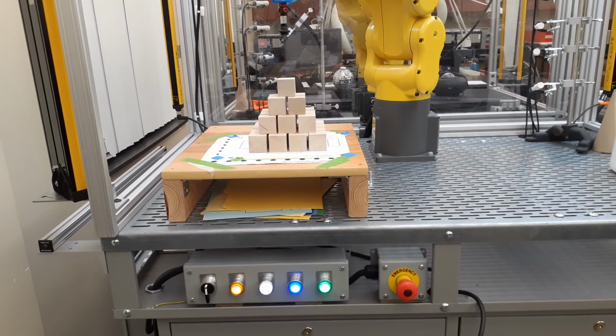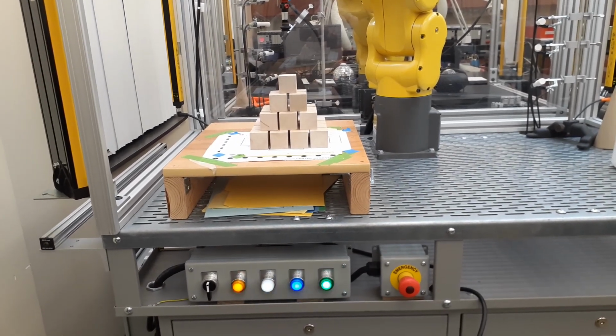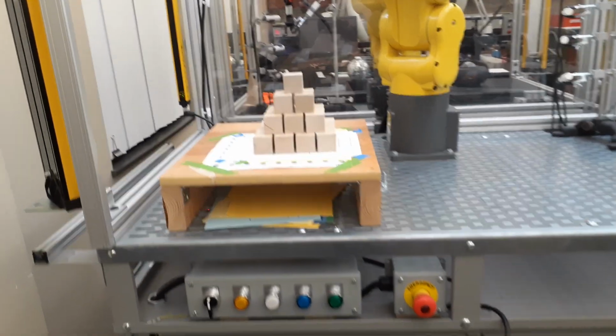So, and then it just pulses a few times to let you know that the program's done. And that's it.